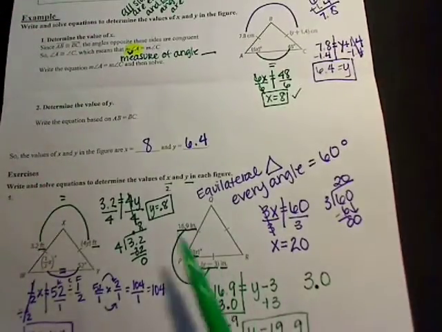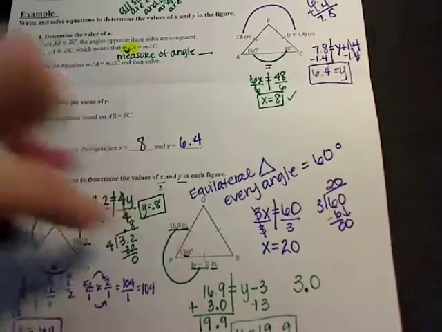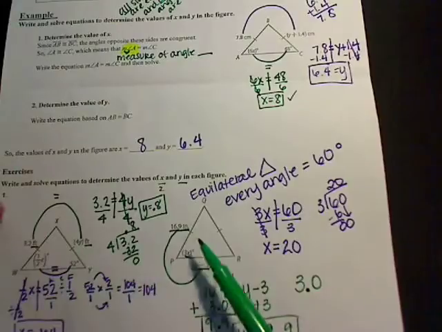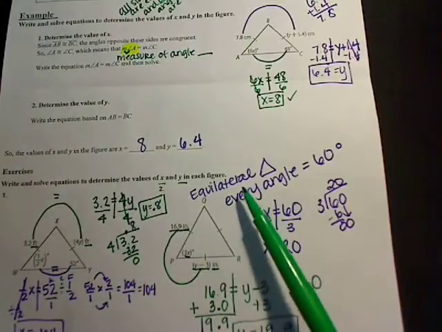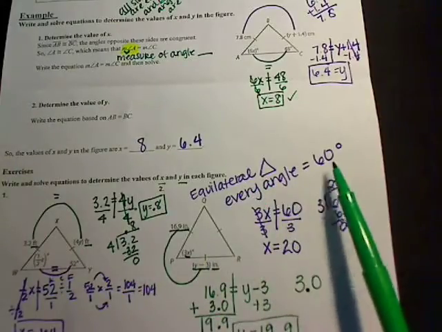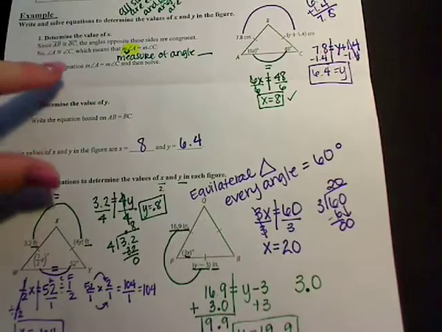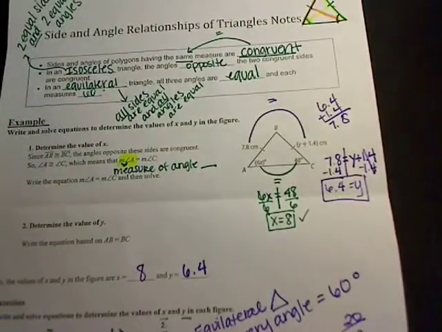All right, so this is how you determine x and y in triangles like this. You got to figure out, is it isosceles or equilateral? If it's equilateral, you have to remember that every angle is 60 degrees. Okay, 60, 60, 60. All right, so these are your notes for side and angle relationships of triangles.